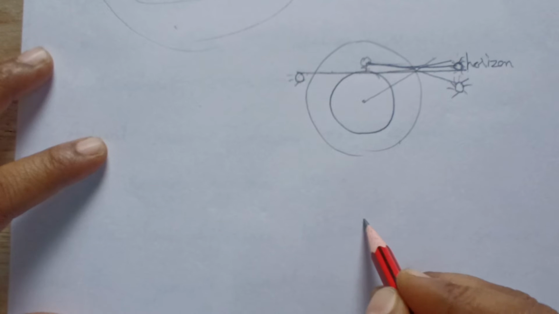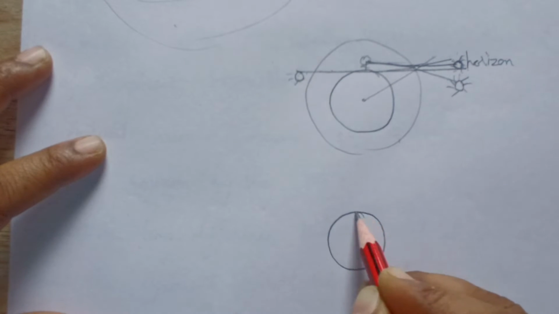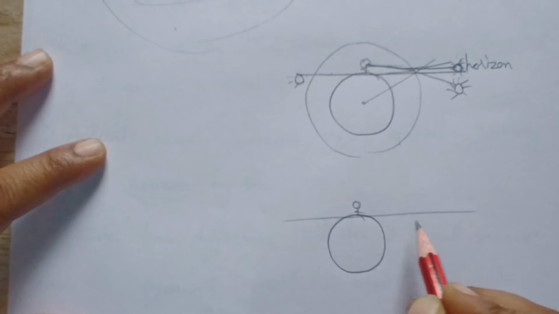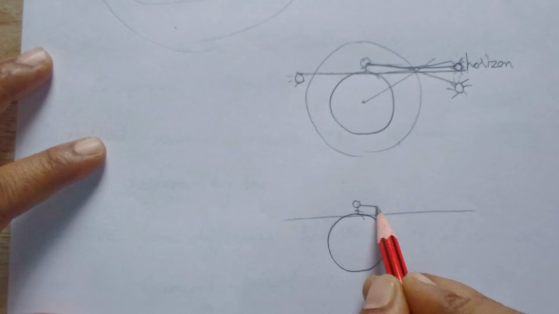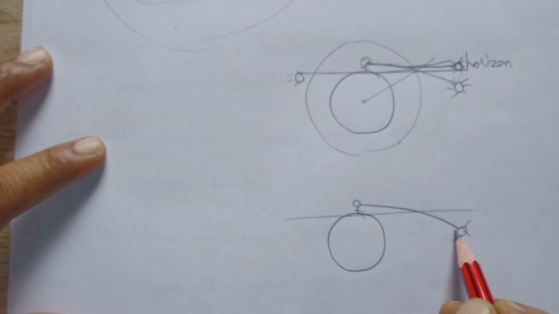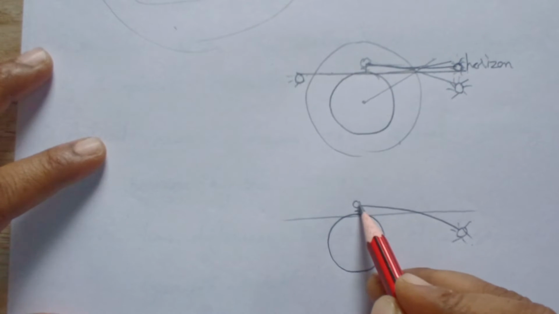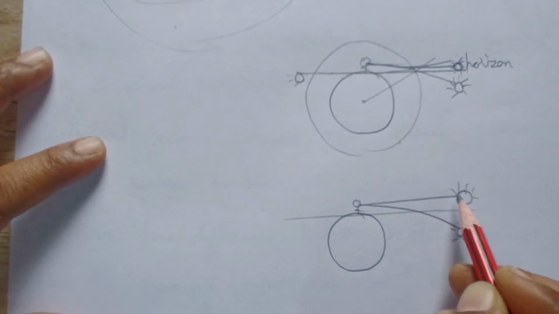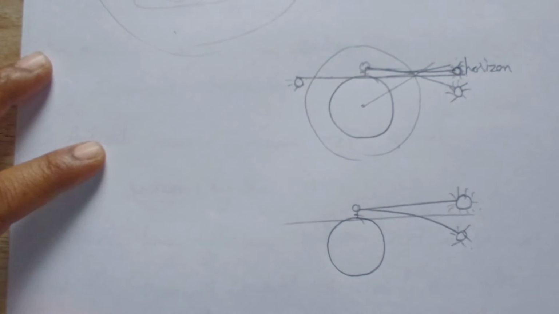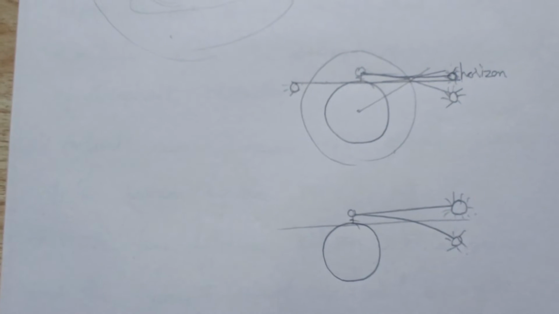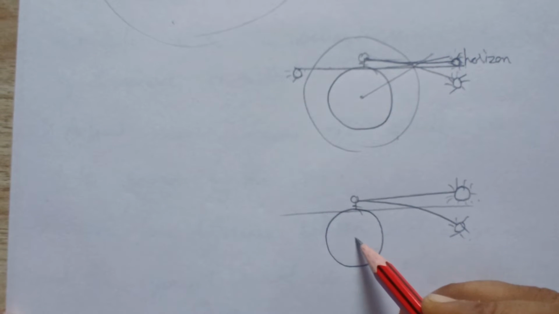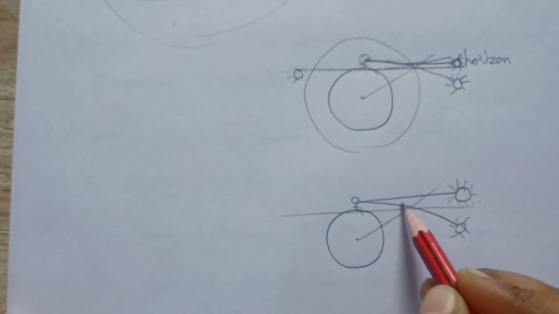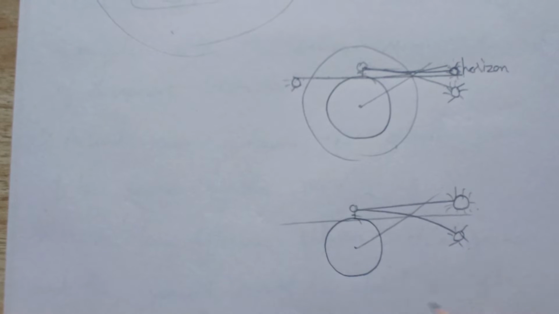I will draw again. This is the horizon. The light rays are actually bent, but to him it is not bent, it is raised. Now it is clear? See, if you draw a normal to this point, it will bend towards the normal, not away from the normal. This is what is happening here.